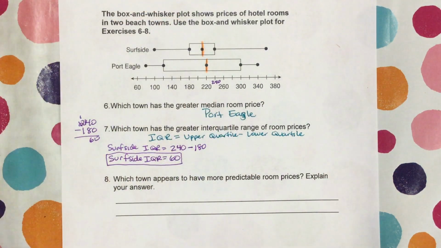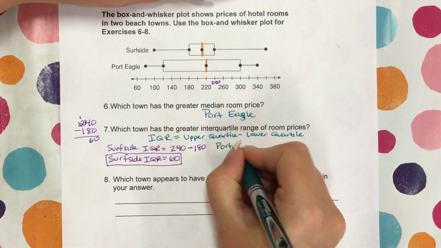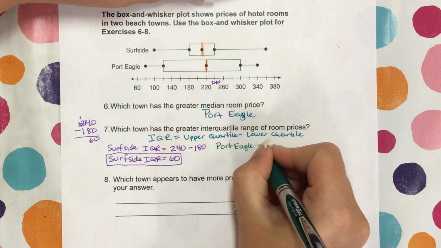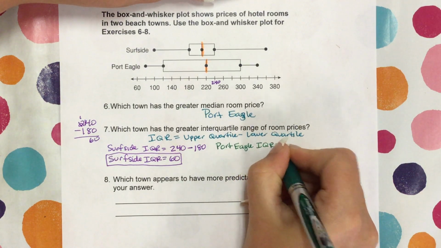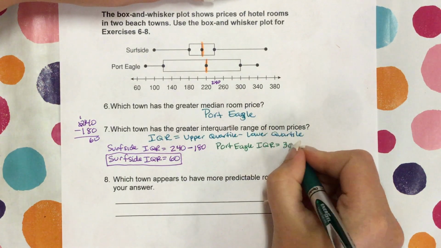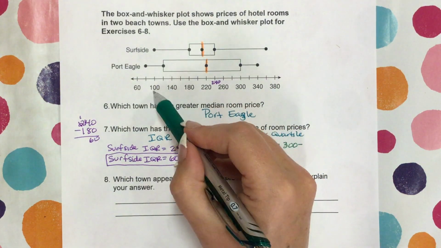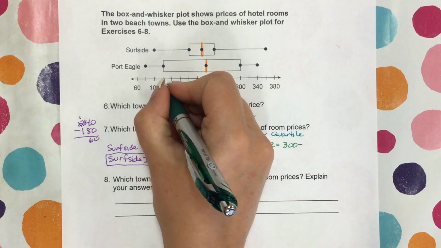Now we need to figure out Port Eagle. So Port Eagle interquartile range is going to be the upper quartile, which is 300, subtracted from the lower quartile, which is halfway between 100 and 140, which would be 120.